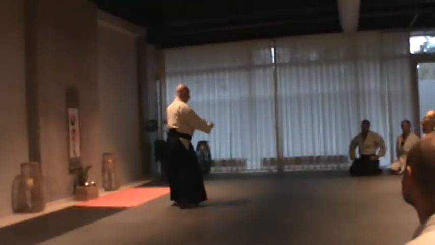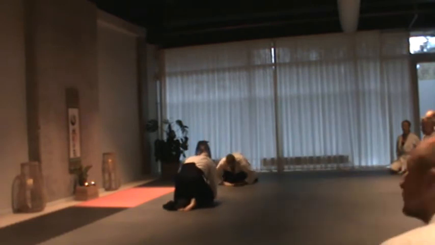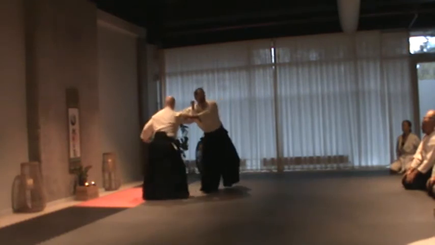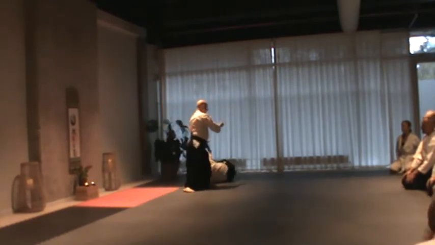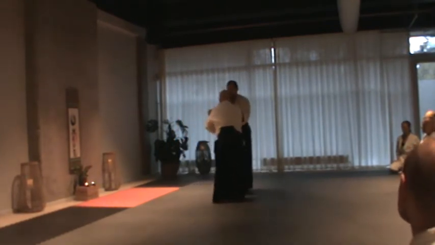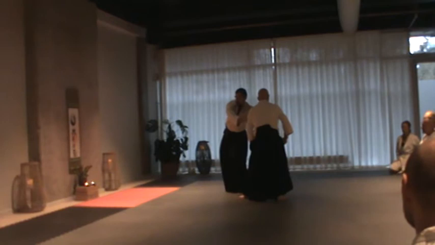Now we're working on double grabs in this case. So we'll do your kata first. Right? So this one has a little bit of a special entrance. I'm going out to my basic taisabaki, which I use for omote techniques in general.